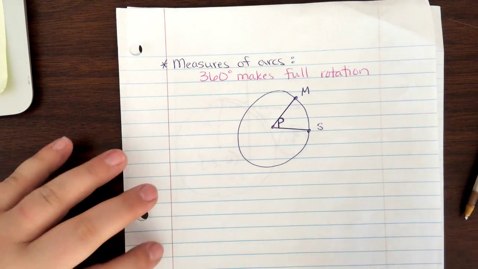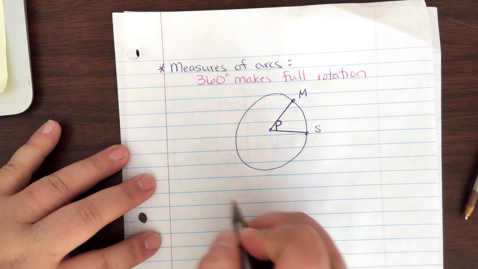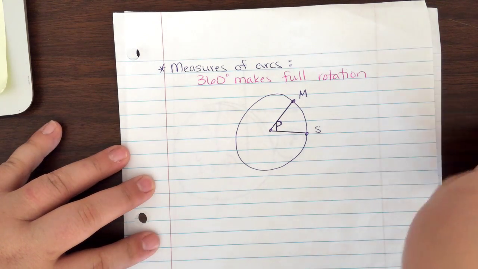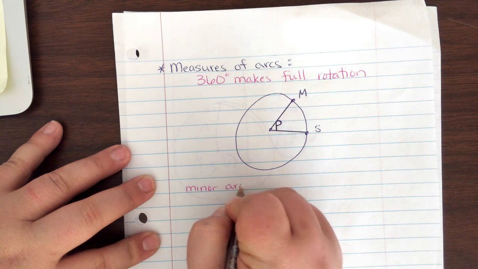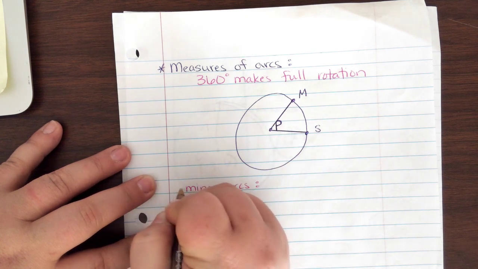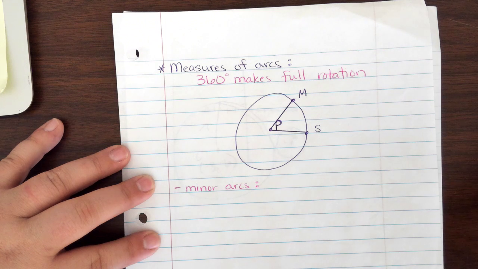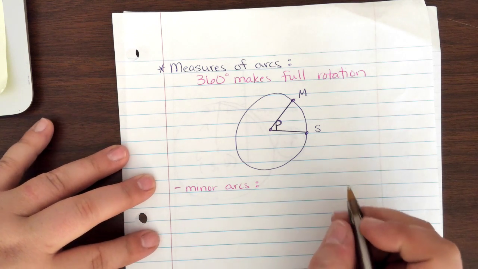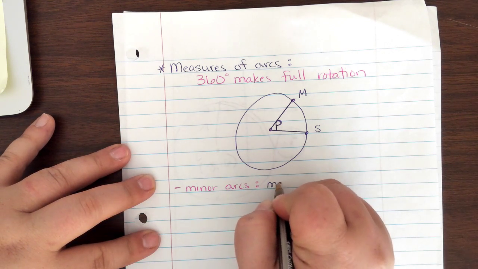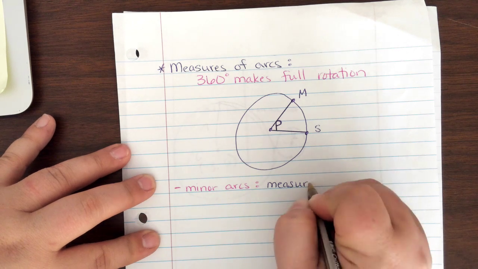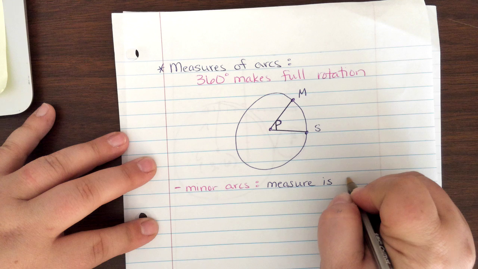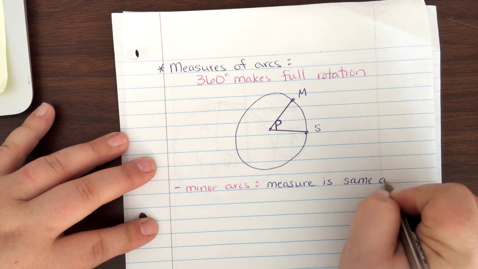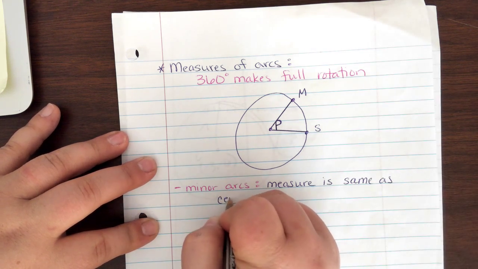Okay, here's the deal. Measures of arcs, you ready? For minor arcs, super simple. Ready? The measure is the same as the central angle.